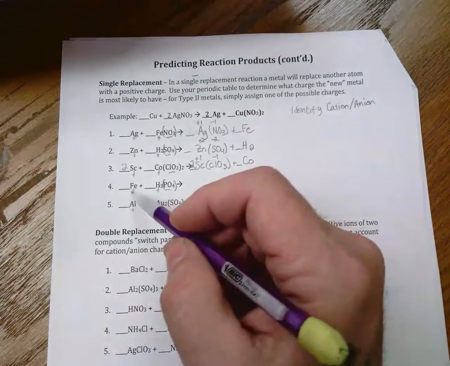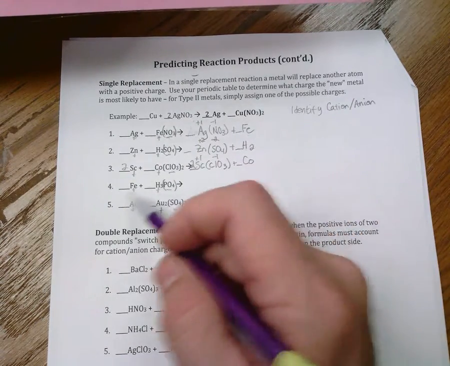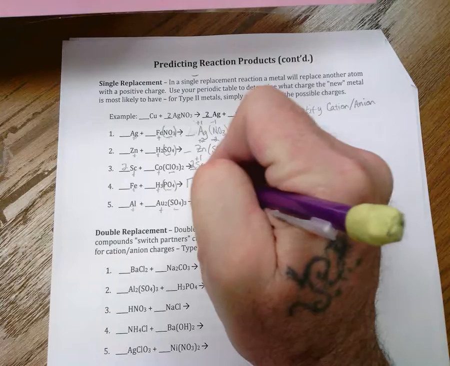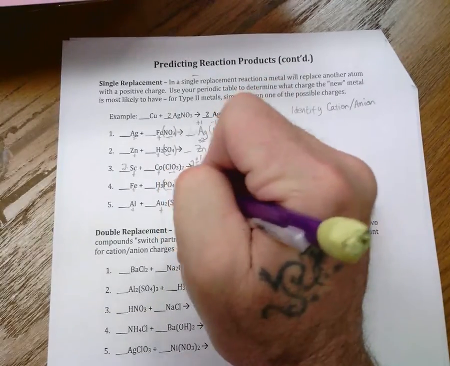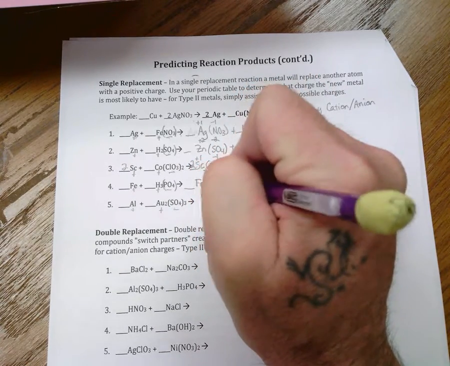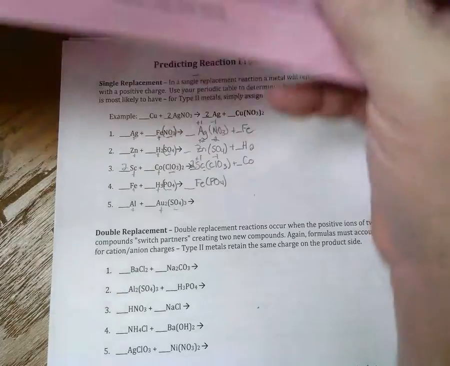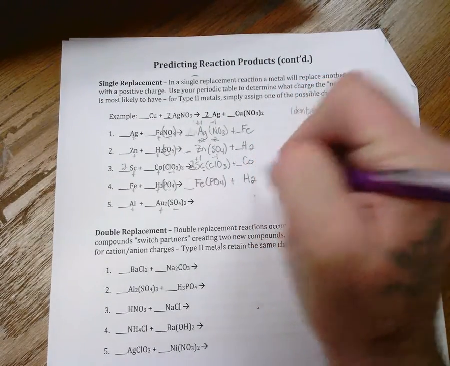Identify cation, cation, anion. We never put cations together, so it must be iron. Let's leave enough room for subscripts and stuff. OH2 by itself.